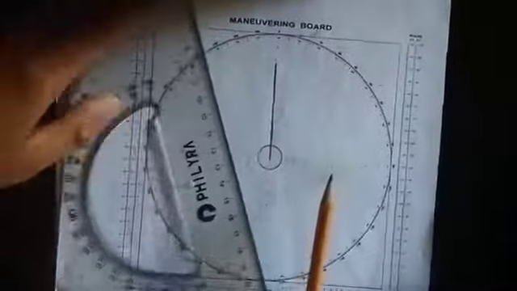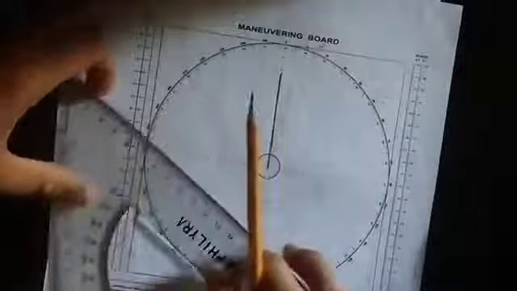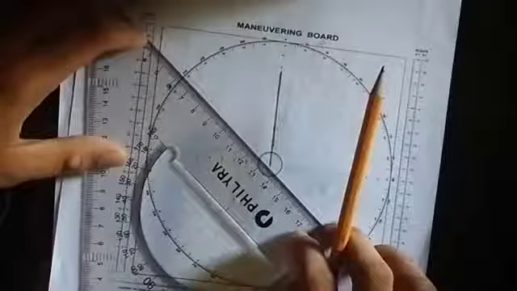So now let us plot our apparent wind, which is 310 degrees and 12.5 knots speed.